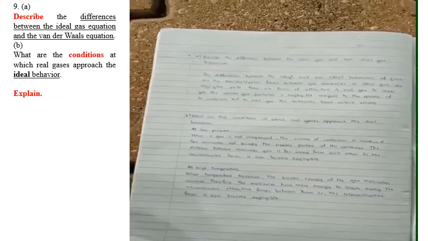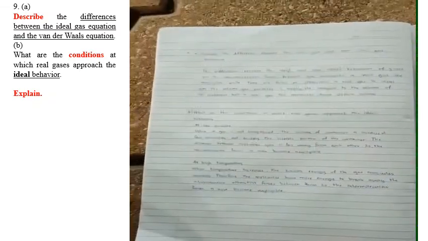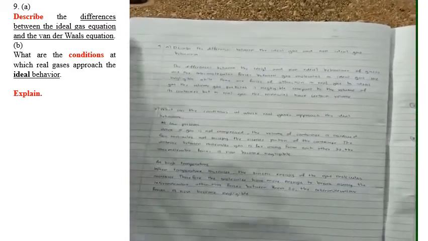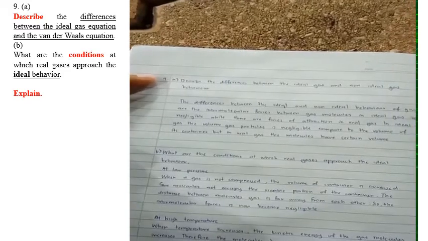Hi, I'm Aisha from M1T1. So I got tutorial question number 9. So for A, describe the differences between the ideal gas and non-ideal gas behavior.